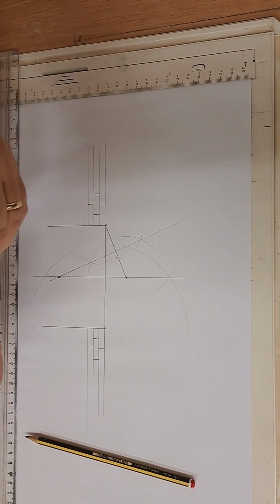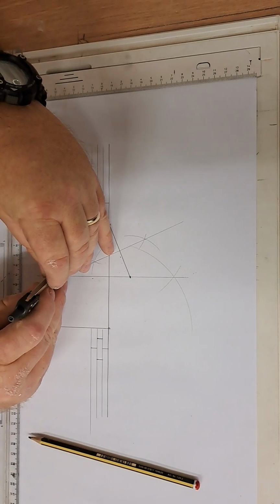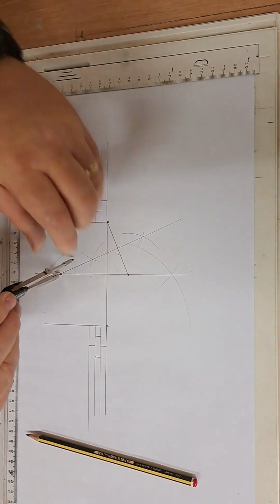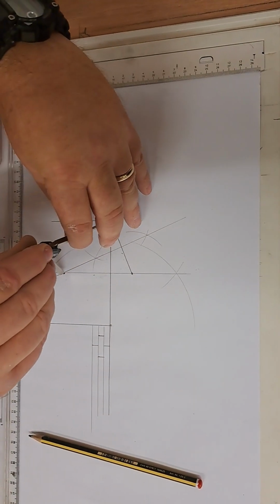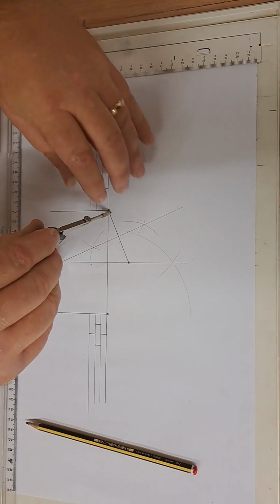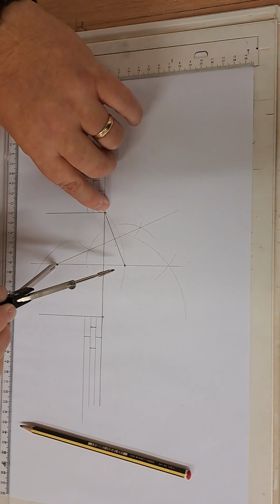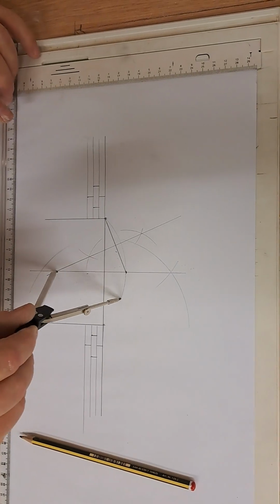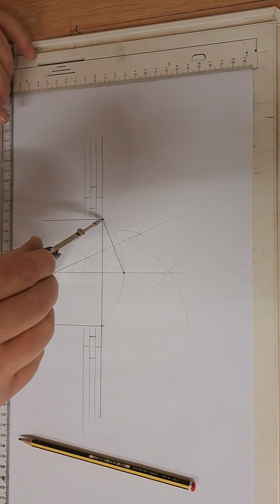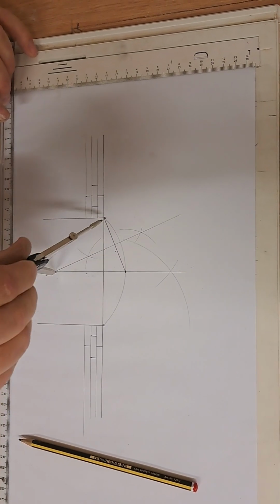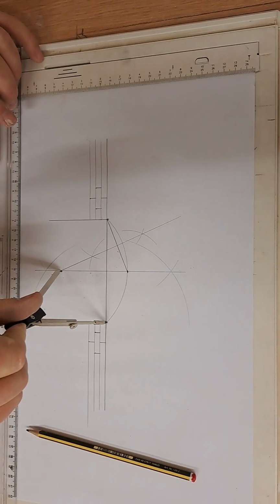So same rule with your striking point. Point on your striking point, pencil on your springing point, draw your arc over the top. You see how it's gone from springing point to your rise and then to your other springing point. So that is the shape of a segmental arch. Okay.